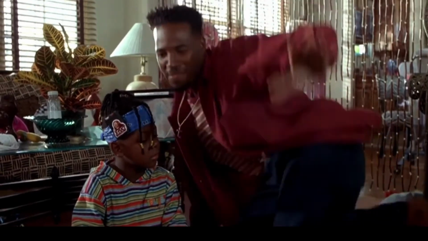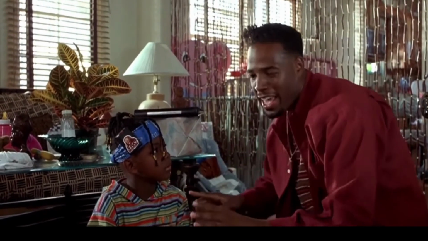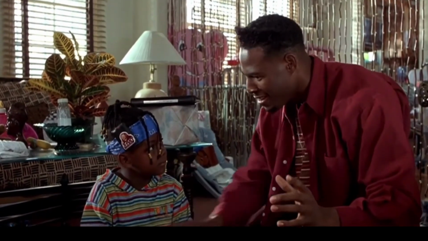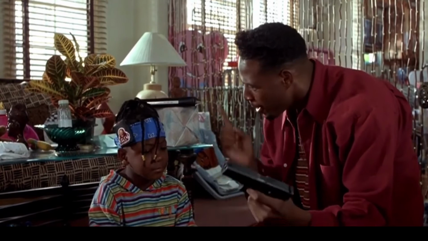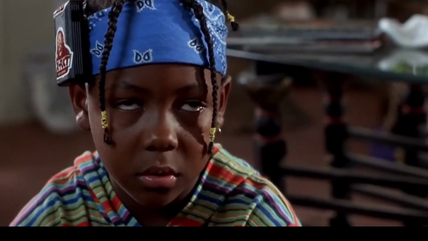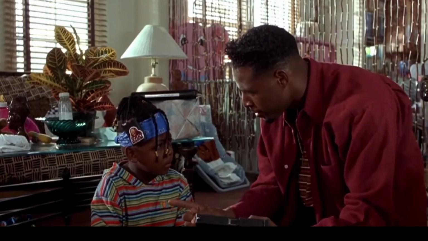See, Zodiac, your mind, it is like a gun. And you want to load it up with little itty bitty bullets of knowledge.